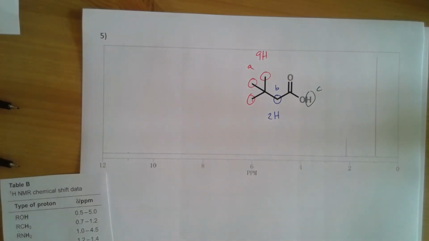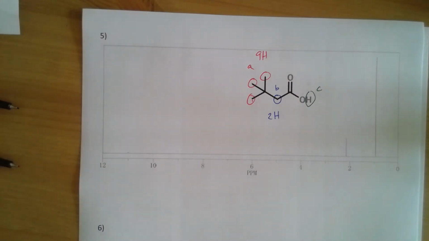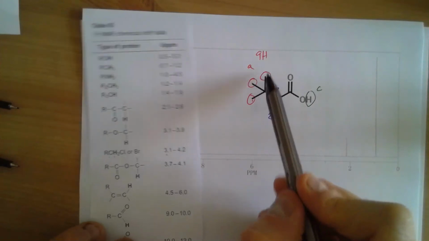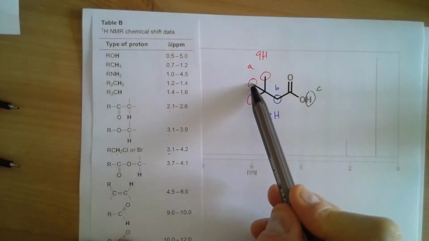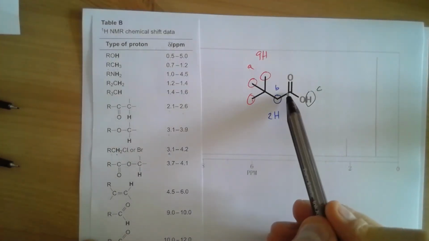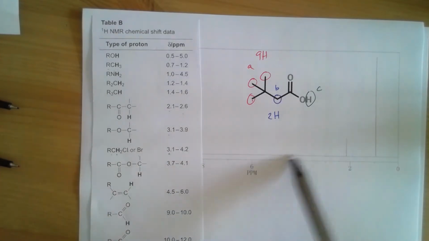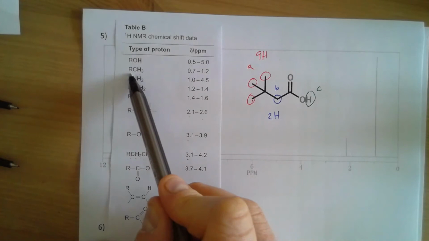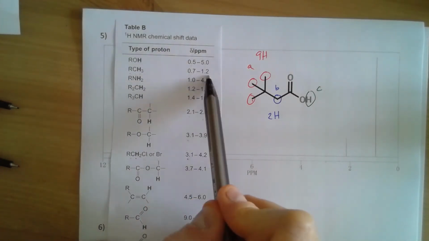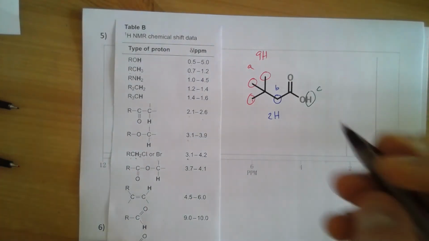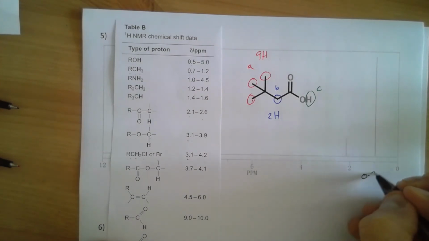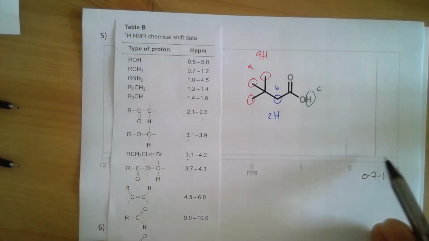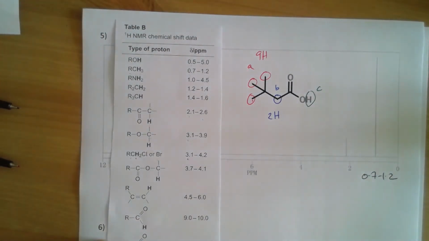This one's a nice straightforward one for us to sort out using chemical shift. 9H environment, these CH3 groups are a long way away from any electron withdrawing groups, so they're going to be quite shielded, so they're going to be quite shifted up here. That's likely to be our CH3 groups, which is 0.7 to 1.2, which is just about within the range that we'd expect.